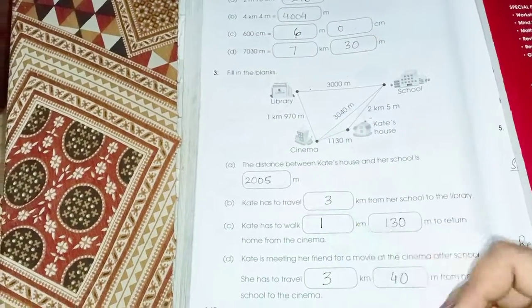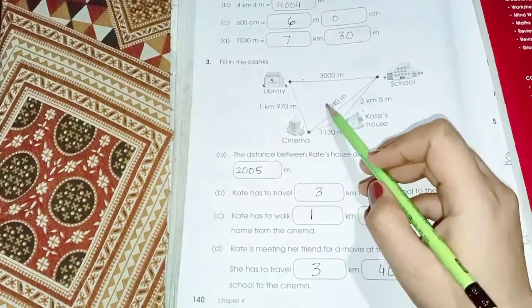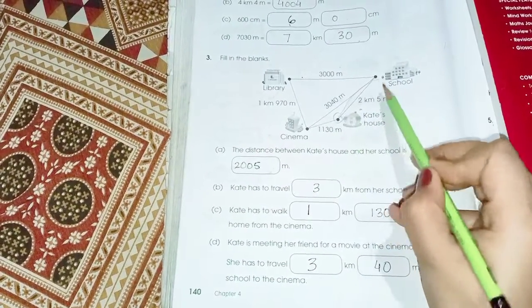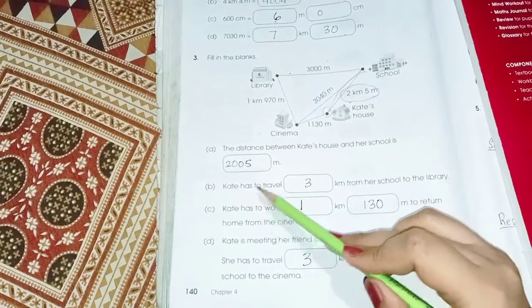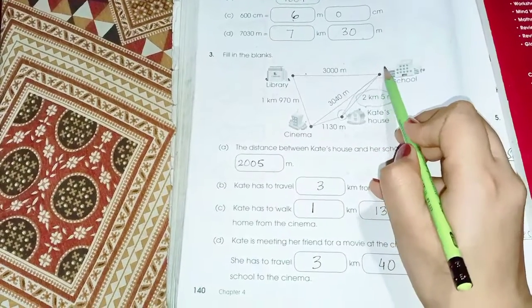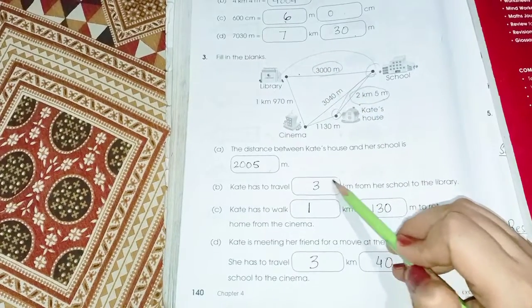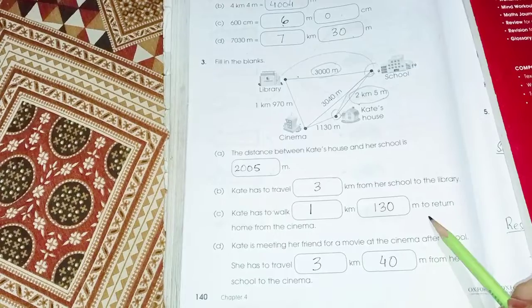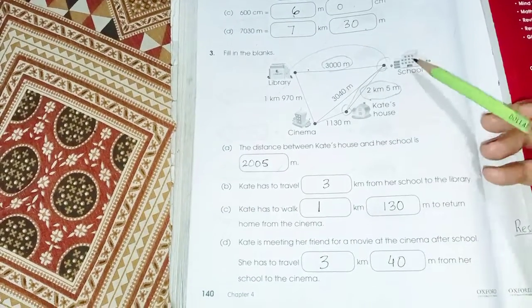Now here we have to read the map and answer the blanks. The distance between Kate's house and her school is, so here is Kate's house and here is the school. So the distance is 2005 meters. Kate has to travel dash kilometers from the school to the library. From the school to the library is 3000 meters. It means 3 kilometers.